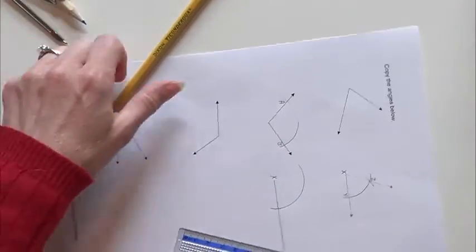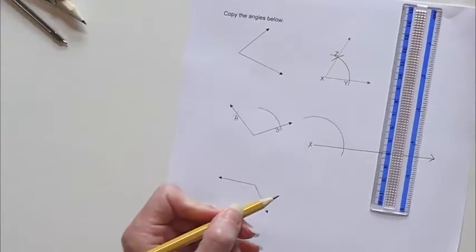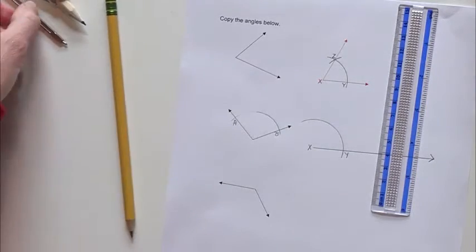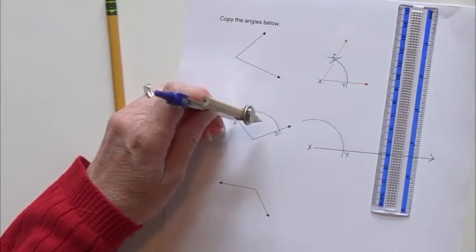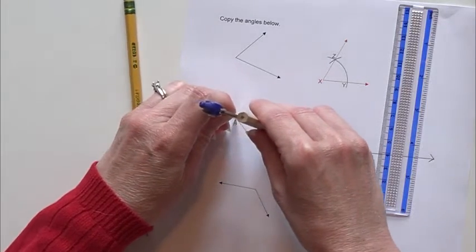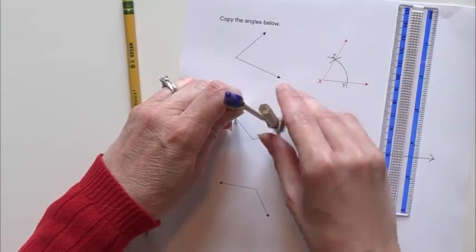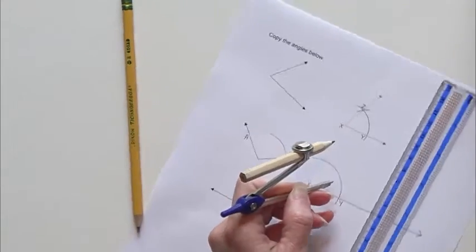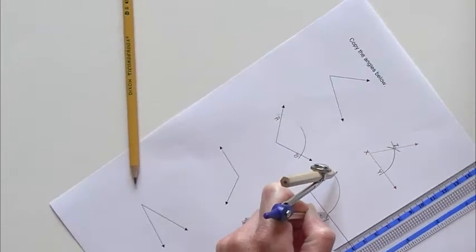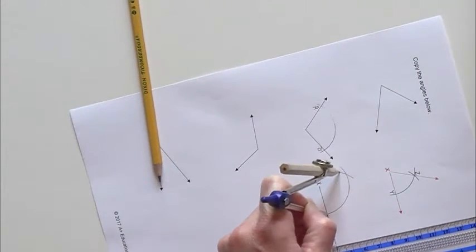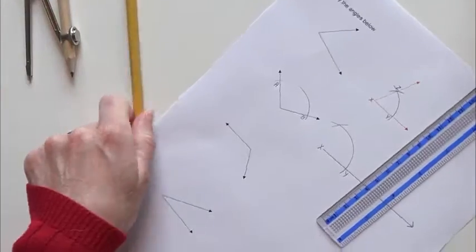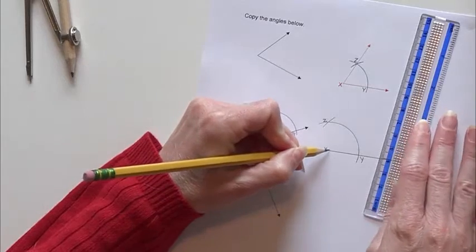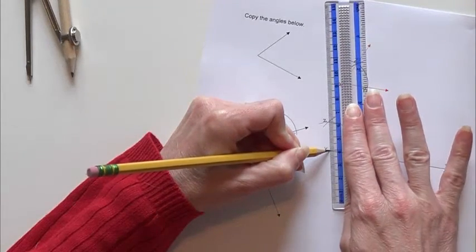I'm going to label the point where this arc intersects the ray from step 1, point Y. Now I'm going to place the compass point on point A and open the compass so that the pencil touches point B. And now, without changing the width of the opening of the compass, I'm going to place the compass point on point Y and make an arc that intersects the arc that I made in step 3. And I'm going to label the point where these two arcs intersect, point Z. And finally, I'm going to draw ray XZ.